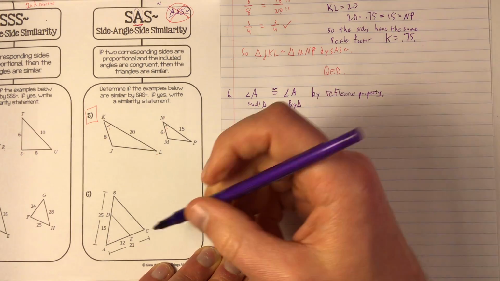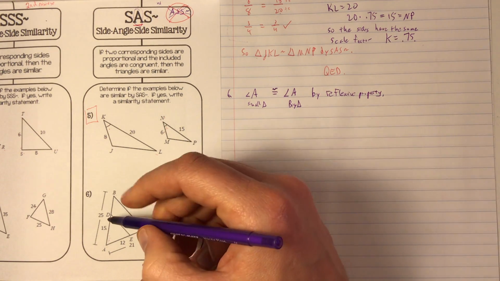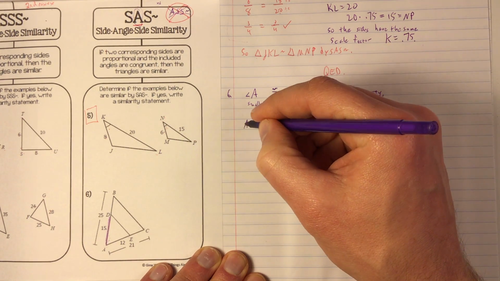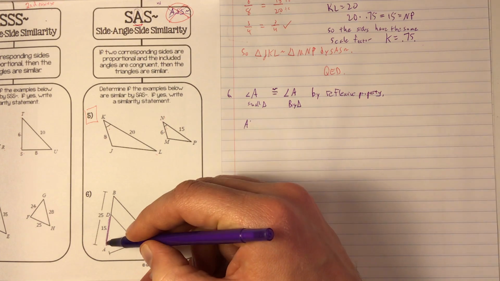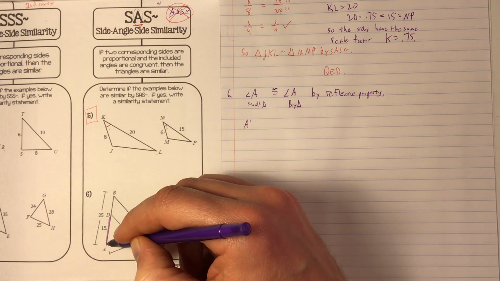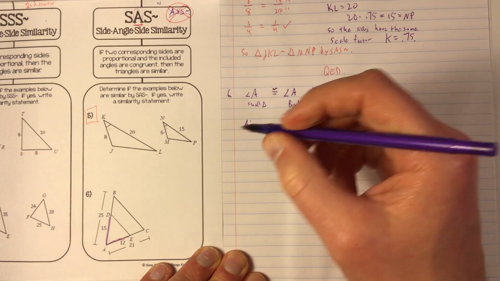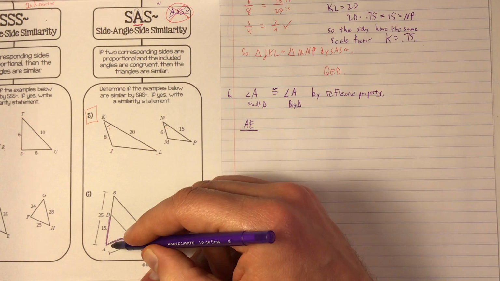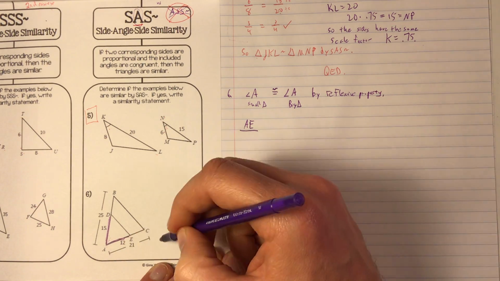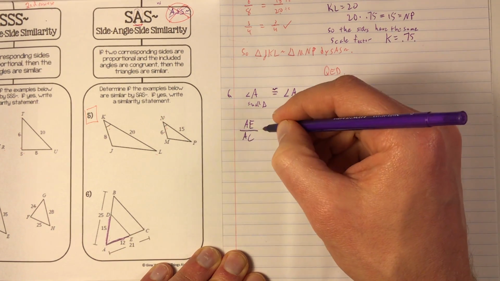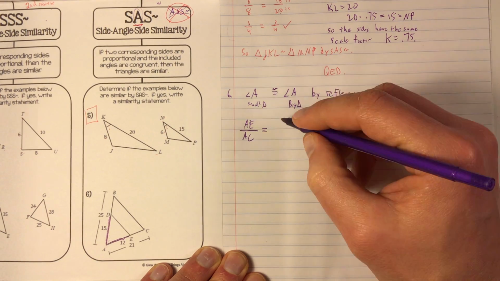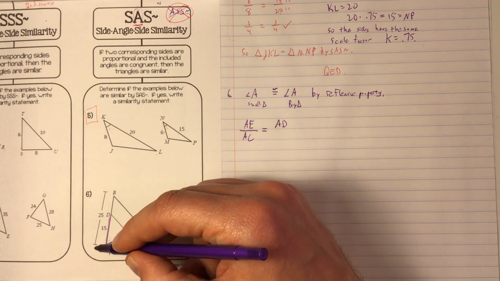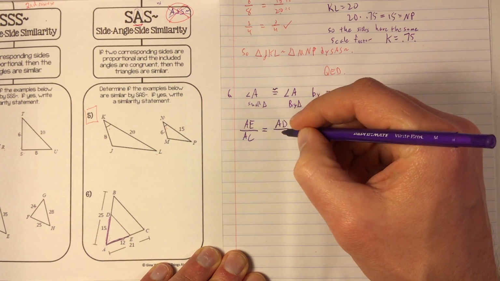And then, let me match up my sides. Well, the small side of this triangle is 15. So AD, and let's start with this, the smaller one first. The small one on this side is 12. That's AE. Then on the big triangle, the side that corresponds with it would be AC. AE over AC. Is that equal to AD, small one on this triangle, and the small versus the small of the big triangle?